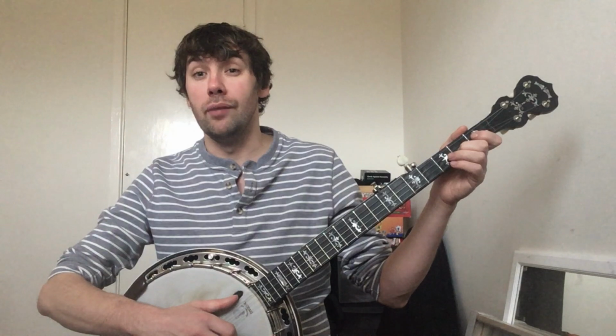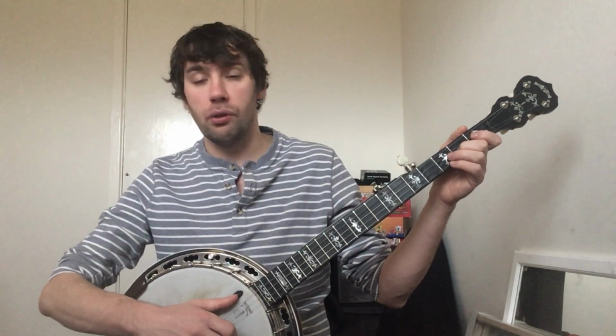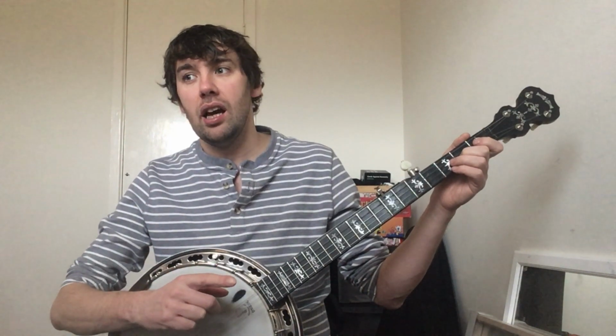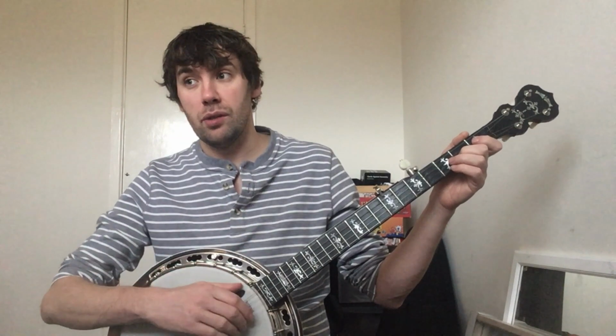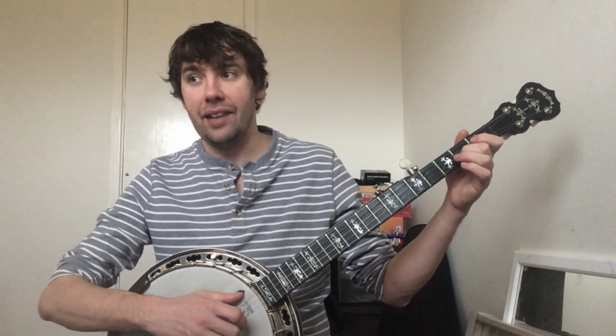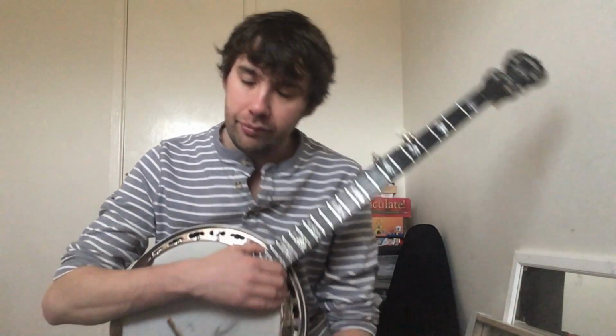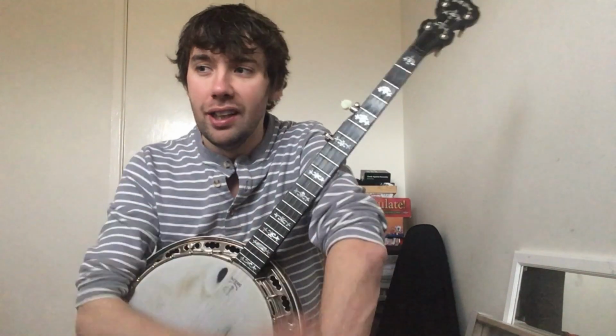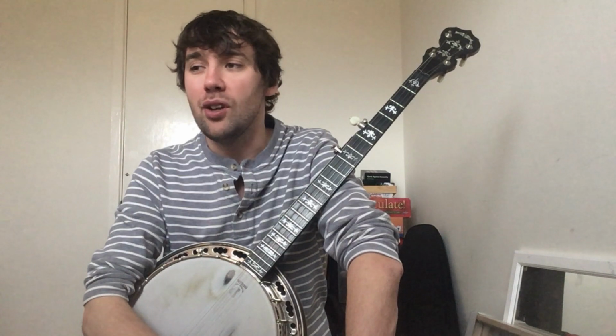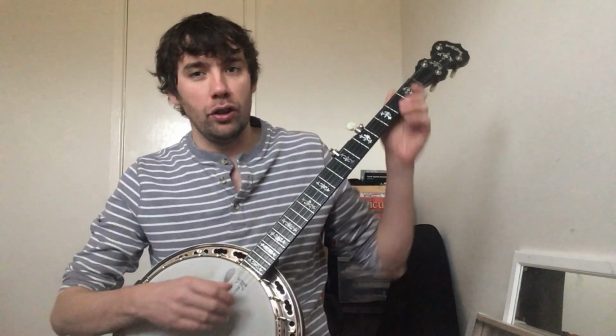Then we've got a triplet, and the three melody notes in the triplet are that note again, C sharp, pulled off to B, and then an A, which is now your open third string. However, because I'm awkward, I've also put in a little ornament here, so that's a little grace pull-off.